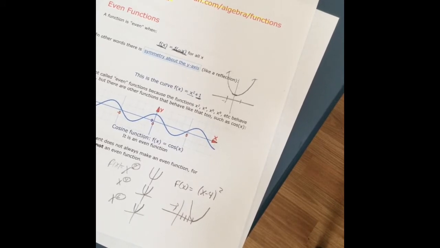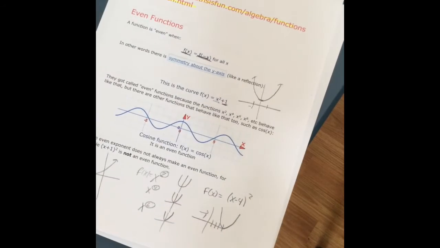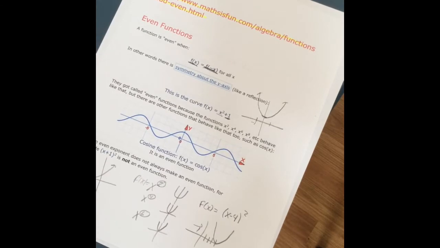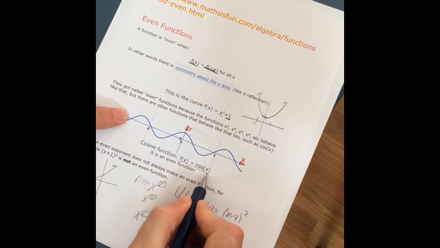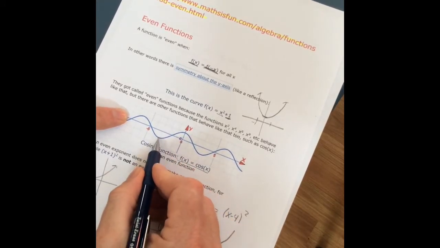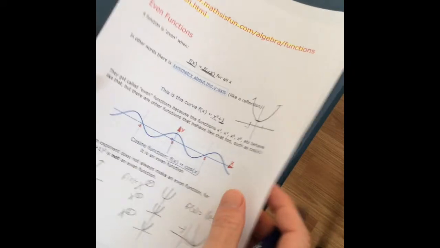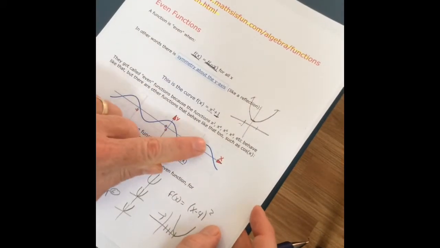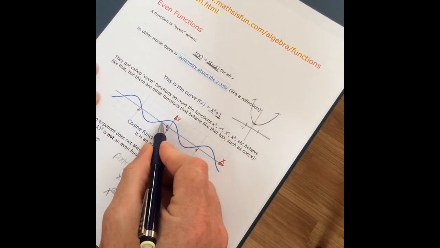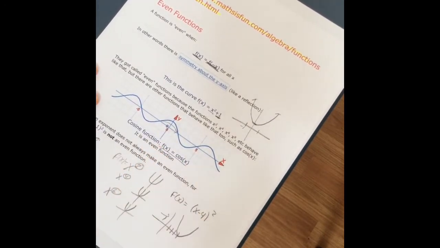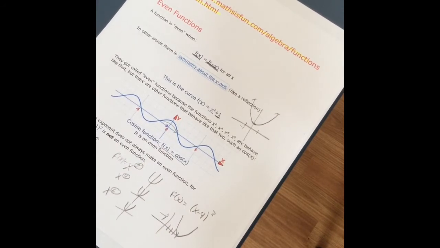That said, even though in general they are even functions, there are some other functions that work. This function, and we'll deal with it in a few months, is a cosine function, and you can see that if I fold it along the y-axis, this peak would match that peak. This would flip over and match this right here. So there are other functions.